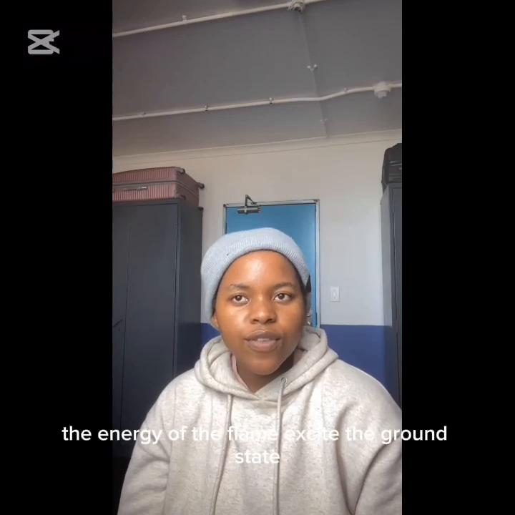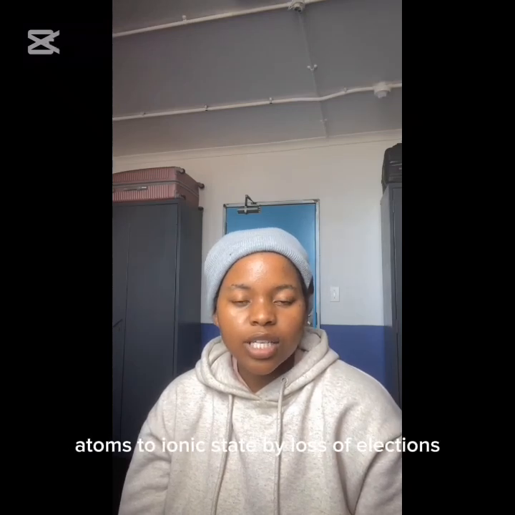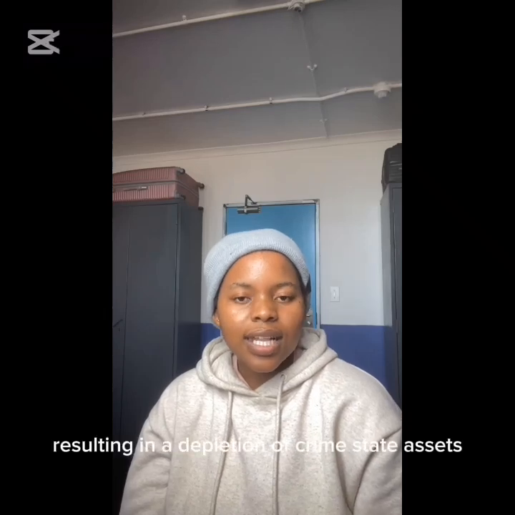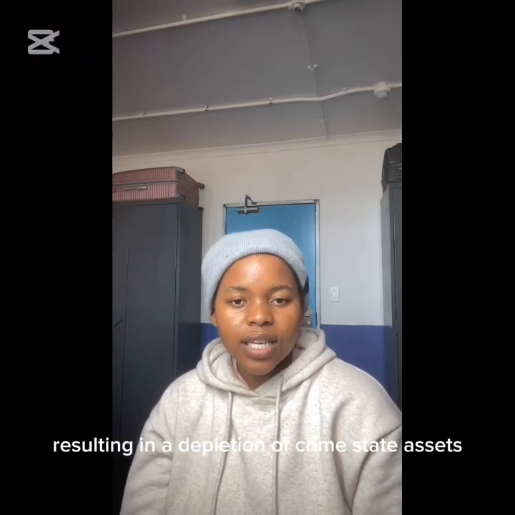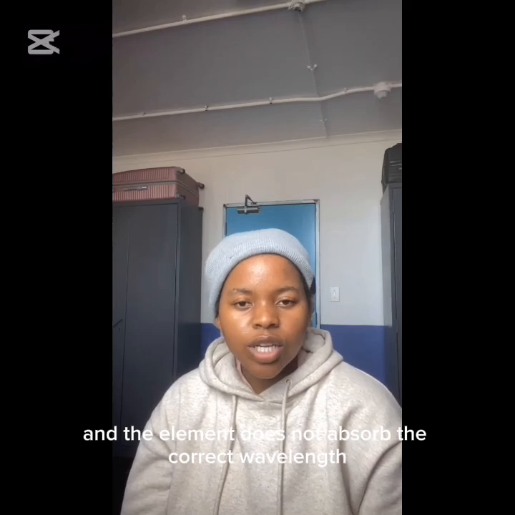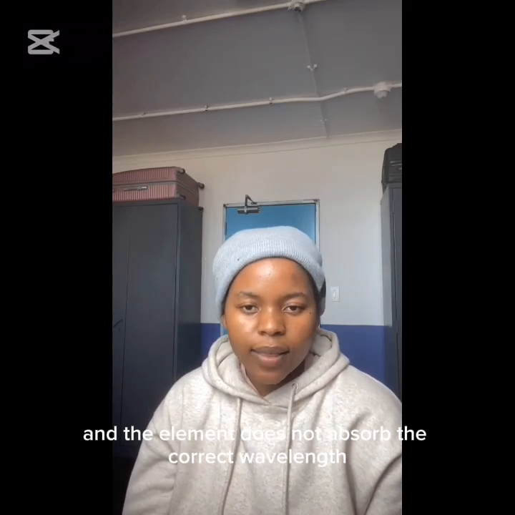The energy of the flame excites the ground state atoms to an ionic state by loss of electrons, resulting in a depletion of ground state atoms. And the element does not absorb the correct wavelength.